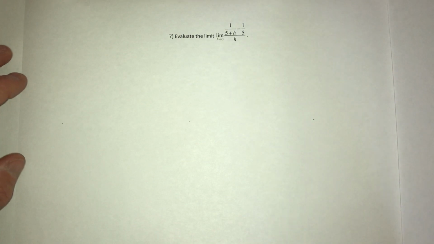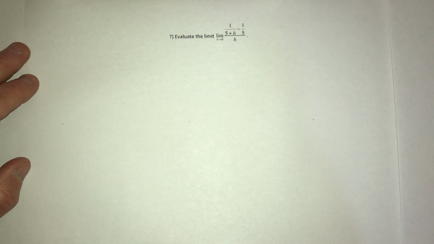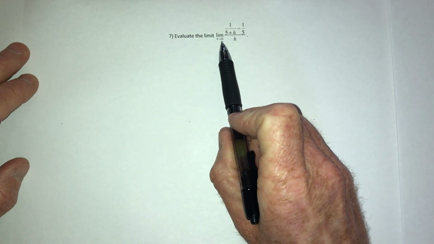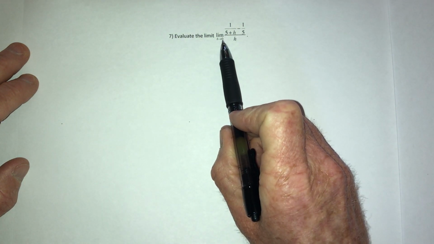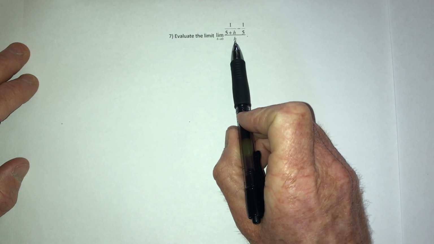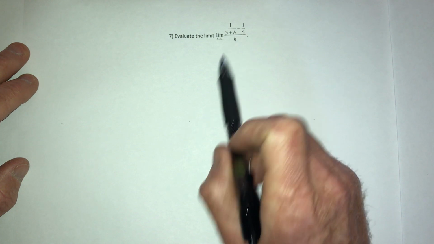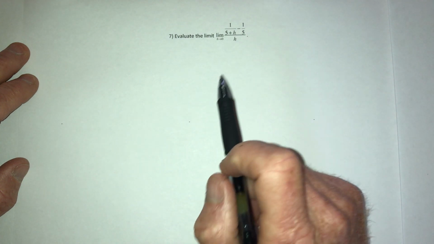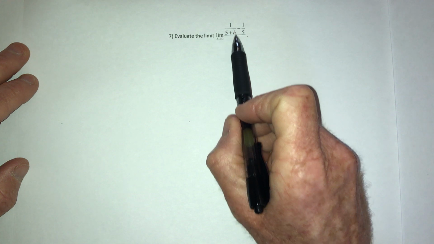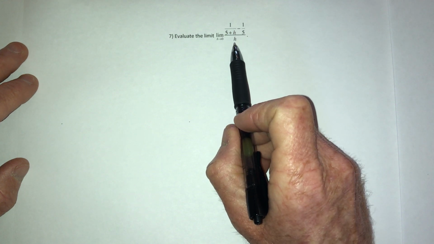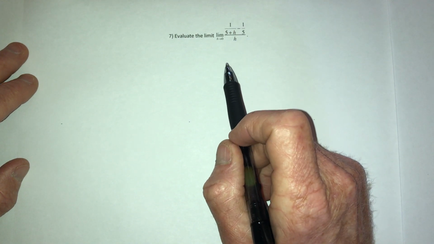Podcast number 7, more fun with limits. Like with so many of them, if you substitute this number, you're going to get division by 0. That means you need to do some algebra. With this one, this is a fraction within a fraction, also known as a complex fraction.